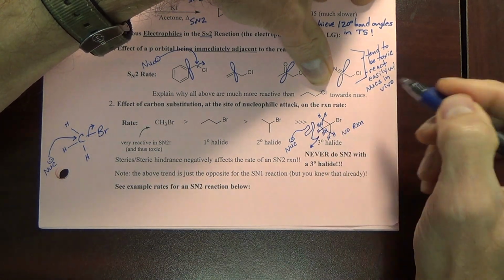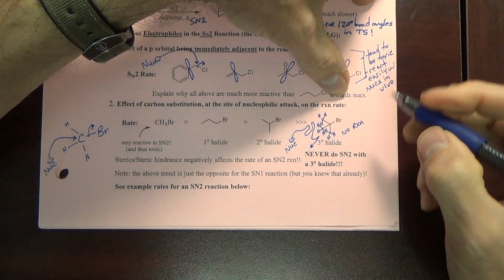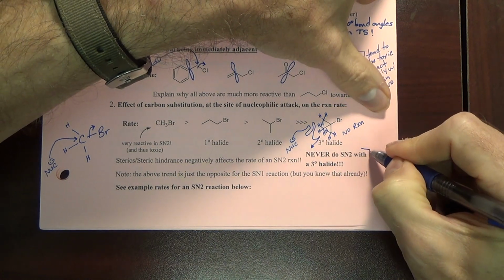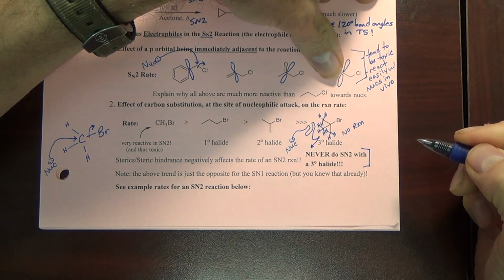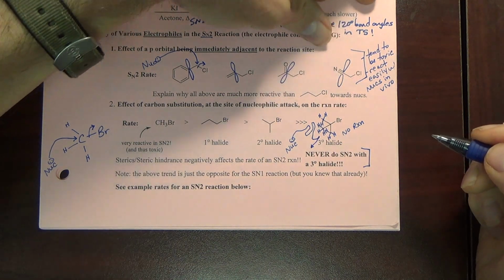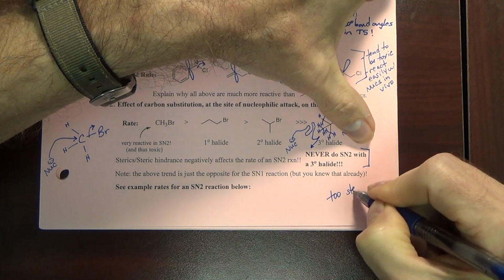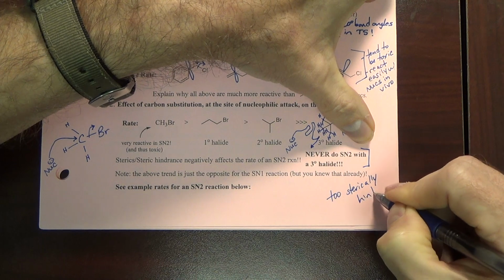Substantial steric hindrance. Now this is a tertiary halide. The halide is on a tertiary carbon. And we can make a statement here in bold. Never do SN2 with a tertiary halide. Okay? We would say that it's too sterically hindered.